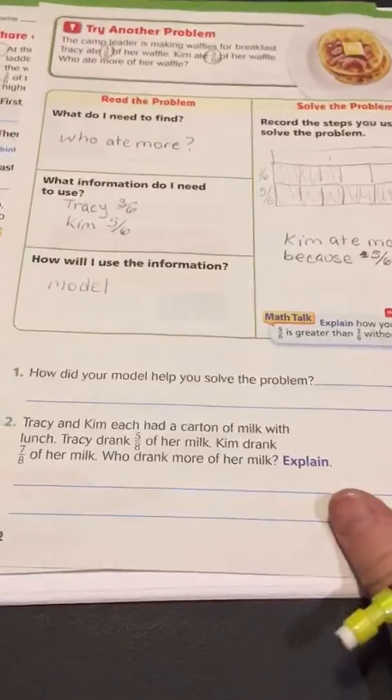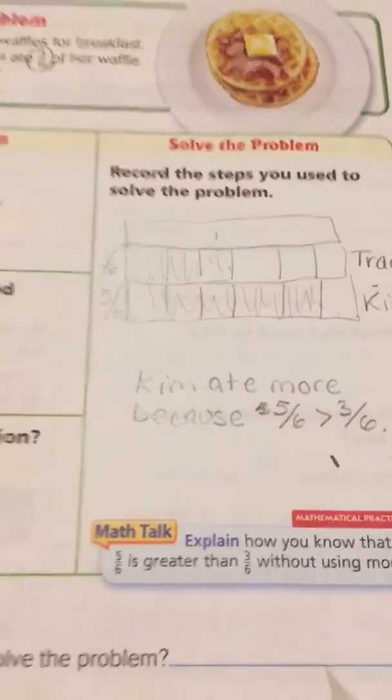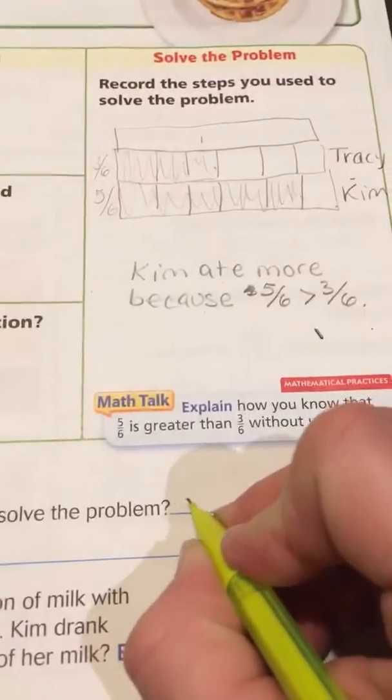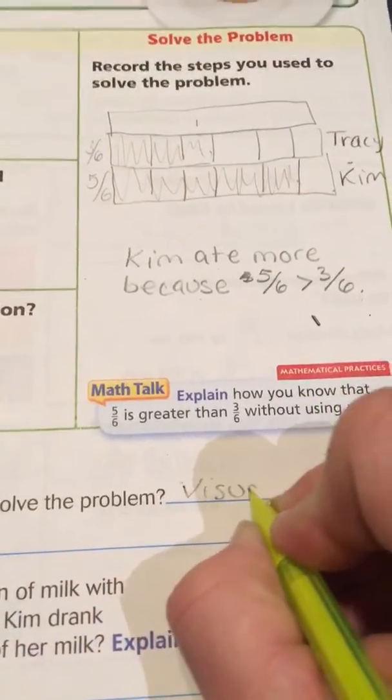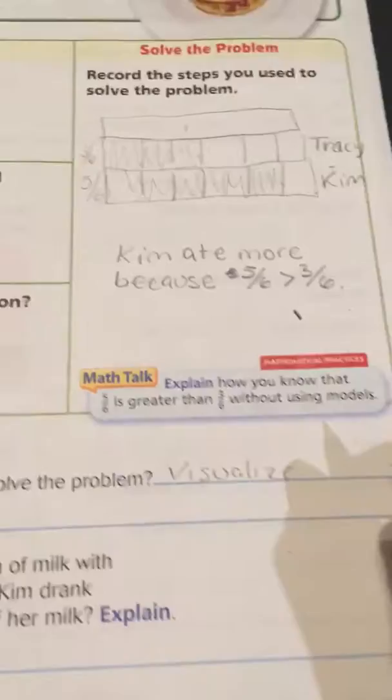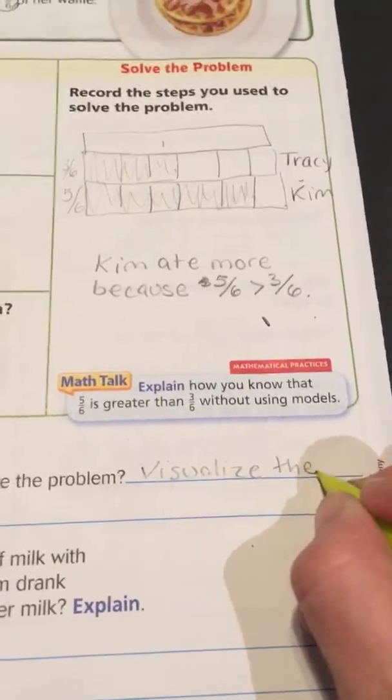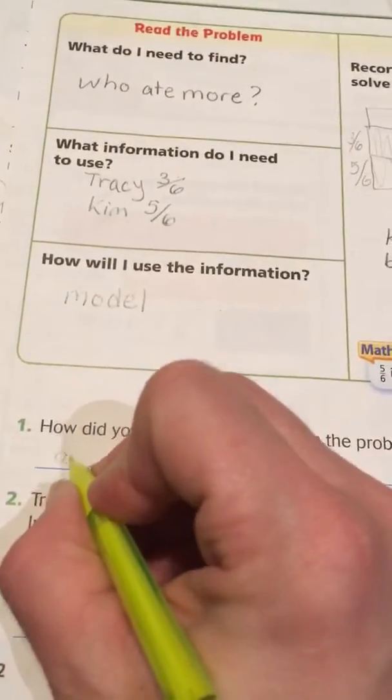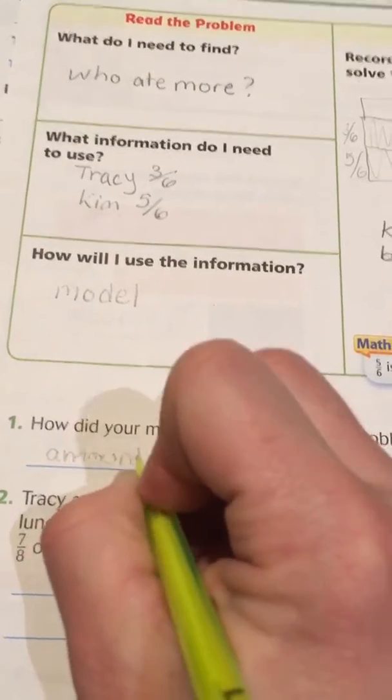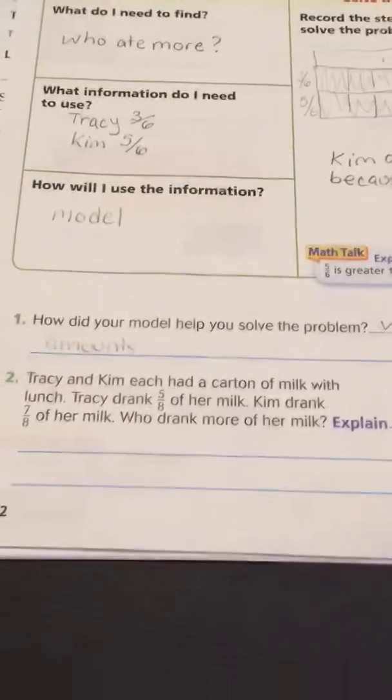Okay? How did your model help you solve the problem? We talked about it being a V word. It helps us visualize the amounts. Visualizing them means we can see them. We can easily see the difference visually with our eyes.